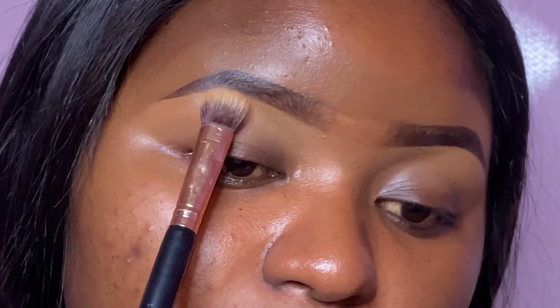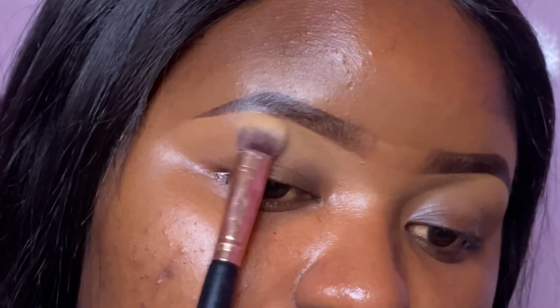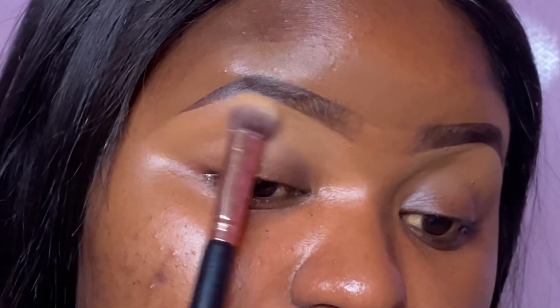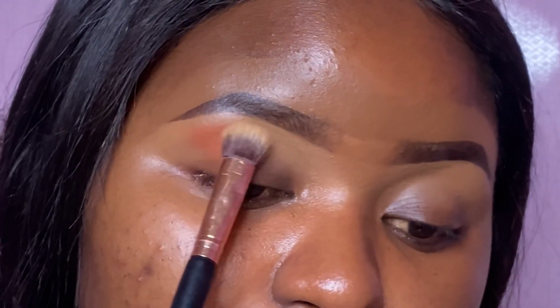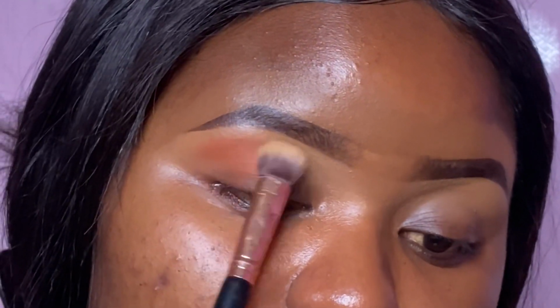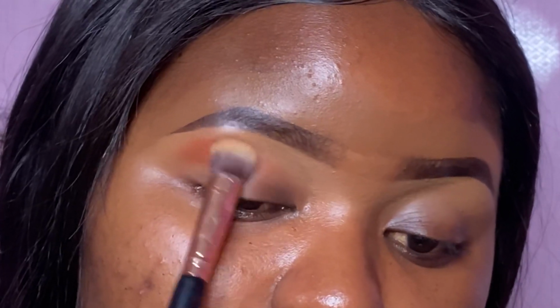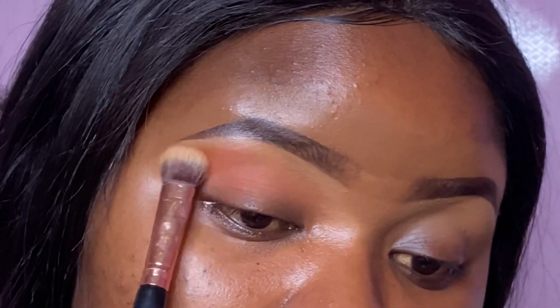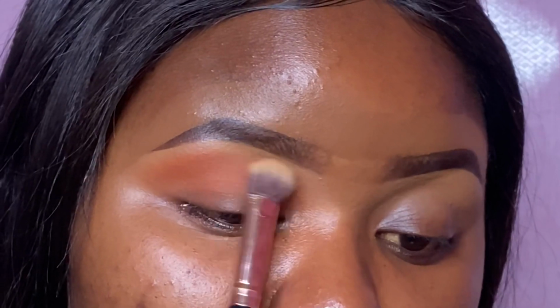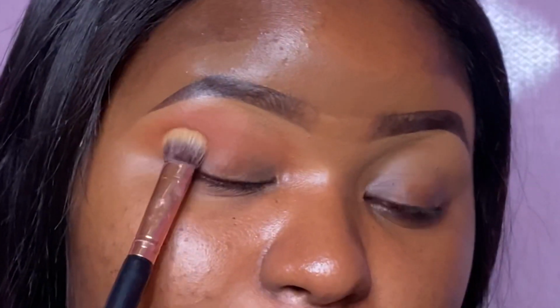And then next, I'm going to use this shade, and I'm going to use it around my brow bone. And my technique is I start from the top going downwards, and then this is the next shade. This is just from the same palette. This is the Morphe eyeshadow palette, and as I've told you, I start from the top going all the way to the bottom. And this shade, I'm just applying it above the crease but below the brow bone, and then blend.